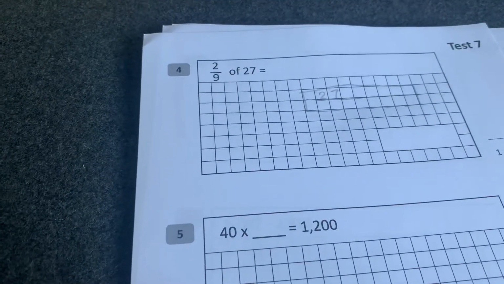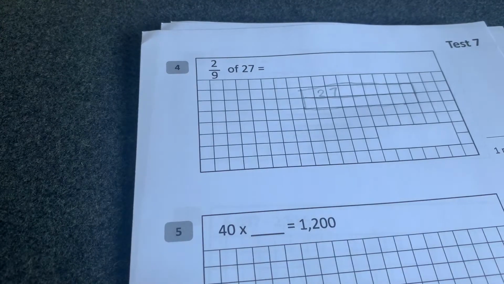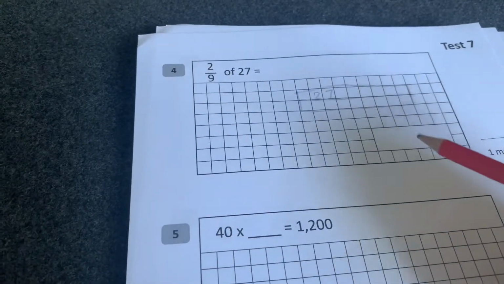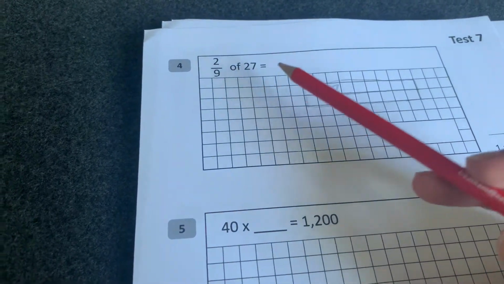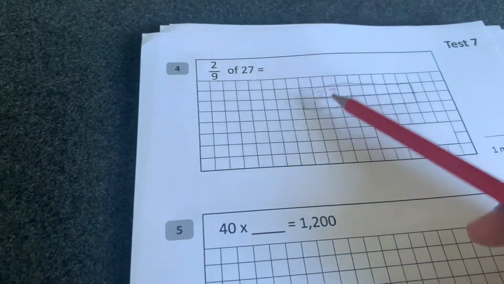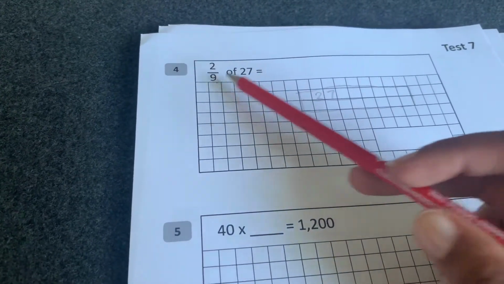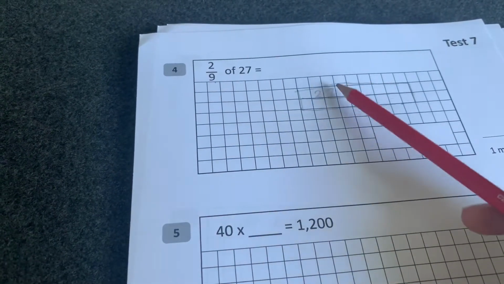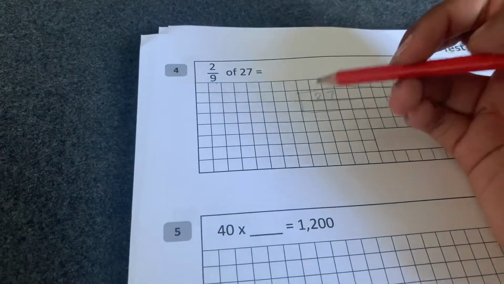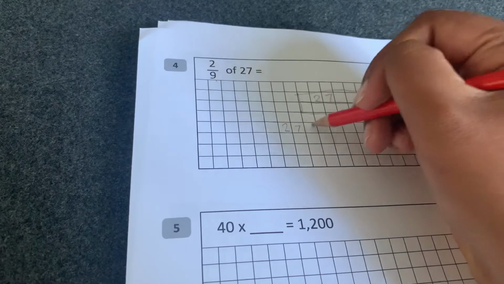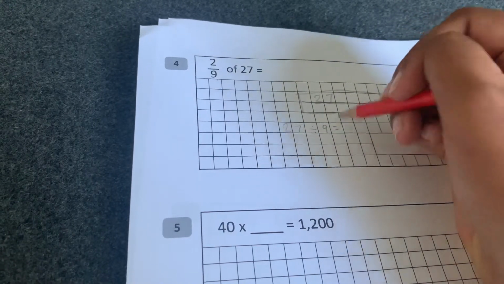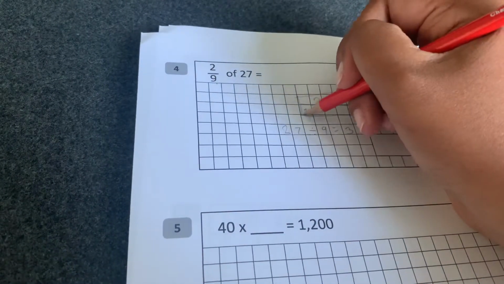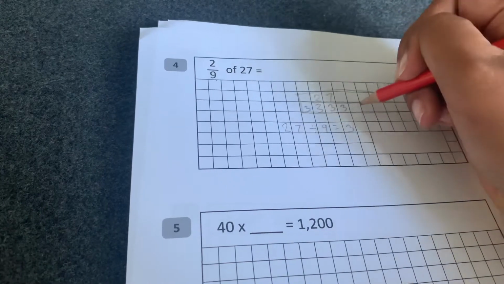Number 4, 2/9 of 27. Because I'm finding a fraction of an amount, my whole is 27. I need to look at my denominator. First I need to draw the bar, and my denominator will tell me how many parts my bar needs to be split up into. So it says my bar has 9 parts, so I need to share that 27 by 9. So 27 divided by 9. Using my times table facts, I know that 3 times 9 is 27. So each part is worth 3.